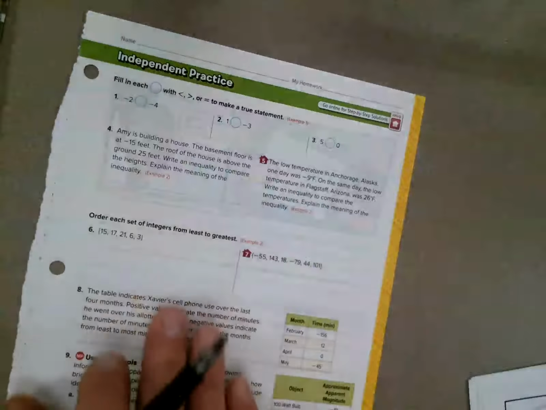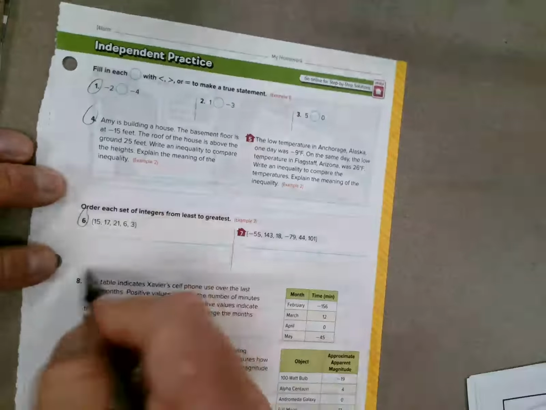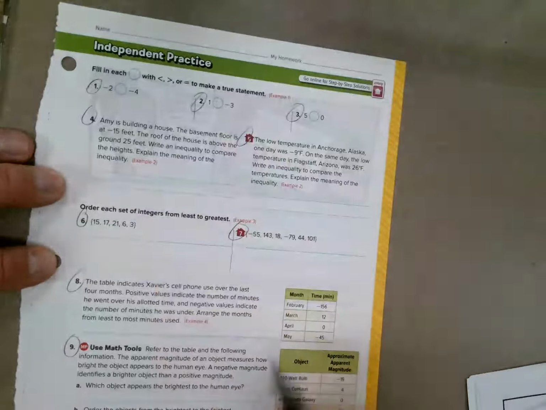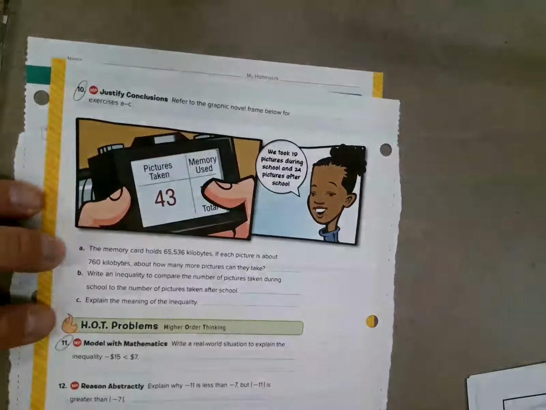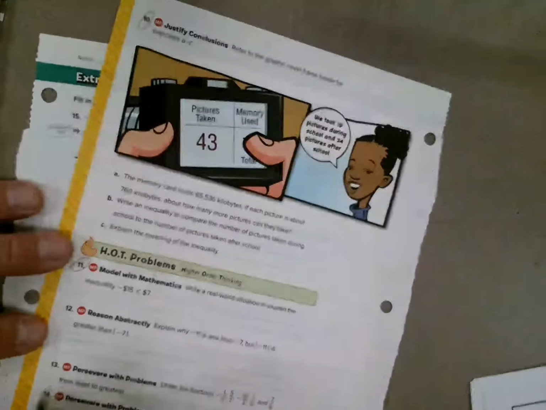Let's flip the page and get circled up here. For homework, we're going to go 1 to 11. Okay, and let's keep going. 10 and 11. Then we're going to jump to 14. All right.